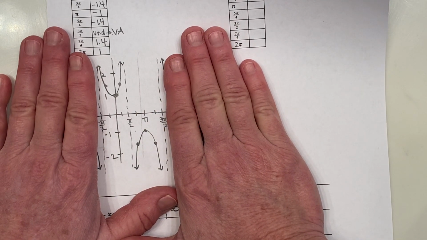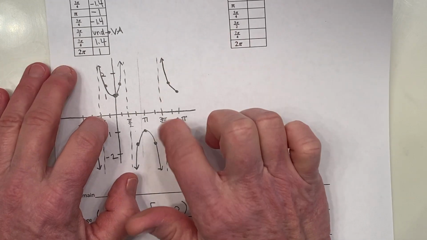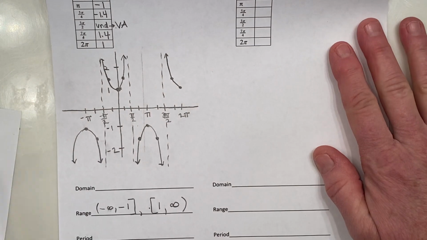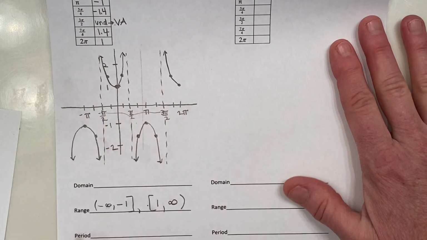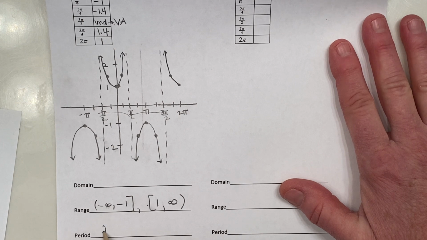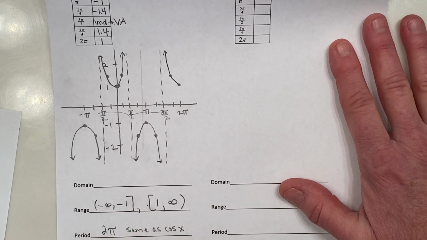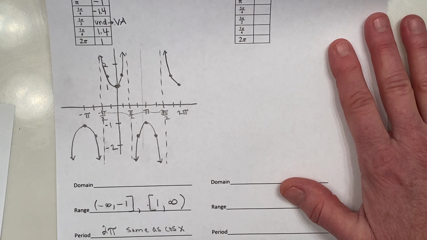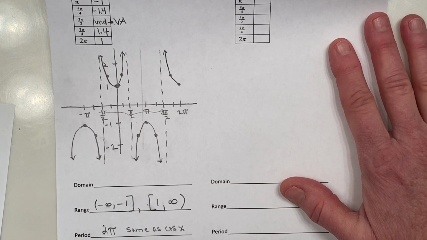So the period is actually the distance between negative pi over 2 and 3 pi over 2. It's this distance right here, horizontally, so that period is 2 pi. This period's the same as cosine. And that makes sense, because cosine is the reciprocal of secant.